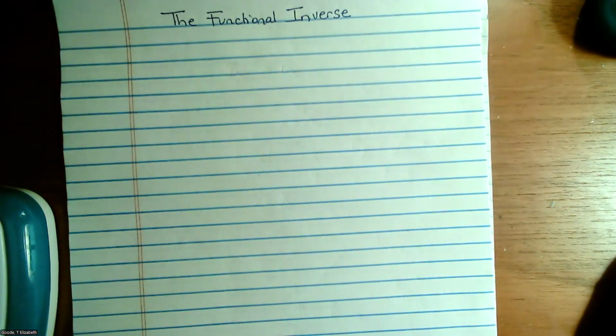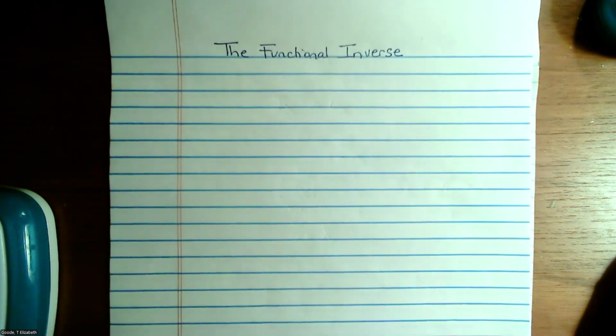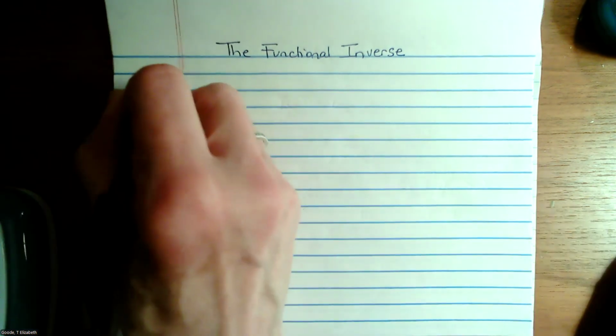Okay, good. I'm glad we reviewed that, because now we need a definition of what it takes for a function to have an inverse, and then we have a theorem that tells us exactly when a function can have an inverse.